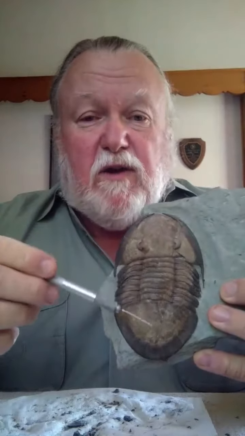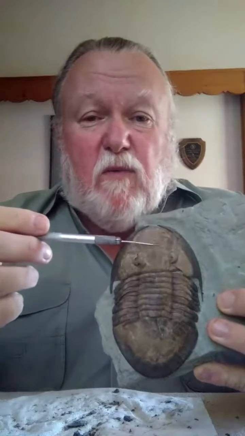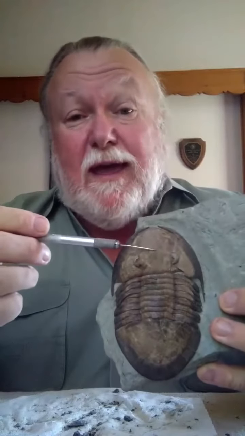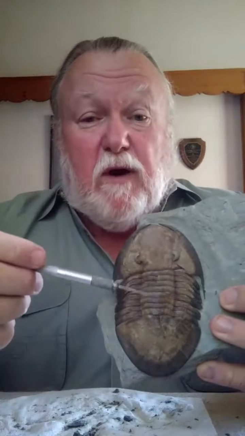Now, if you notice carefully, these guys are also broken out into three sections this way. They've got what we call the cephalon, or the head section. They've got the middle part, the thorax, or the body section. Then they've got the tail section back here, which we call the pygidium. So trilobites are broken out three ways vertically, three ways horizontally, hence we call them trilobites.